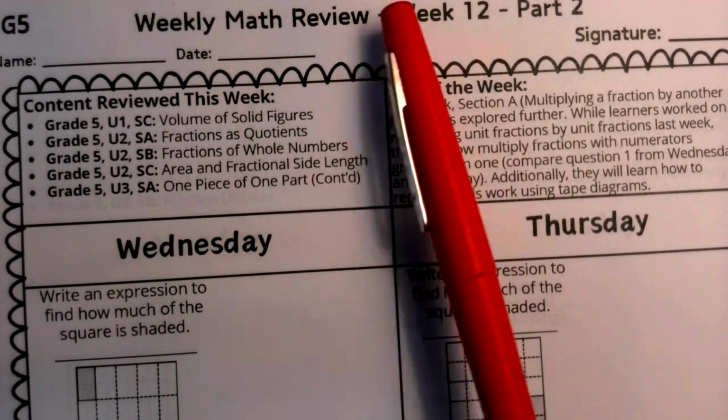Now, take a look at what we're seeing here. We have a volume of 16, right? Because we have a width of 4, a height of 4, and a length of 1. So it is 16 centimeters cubed. Now let's take a look.